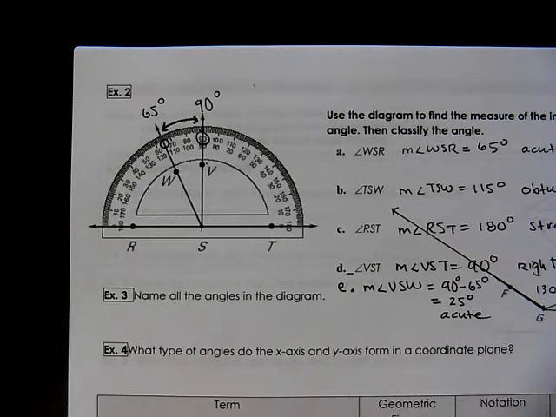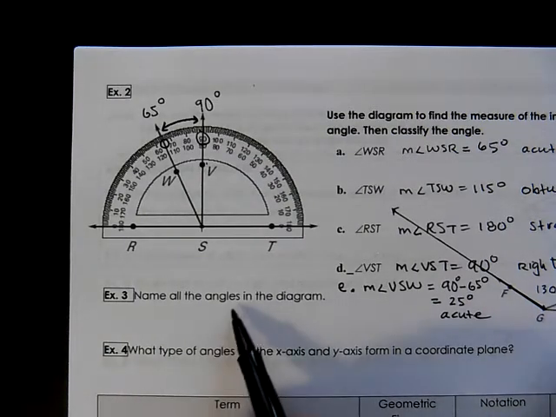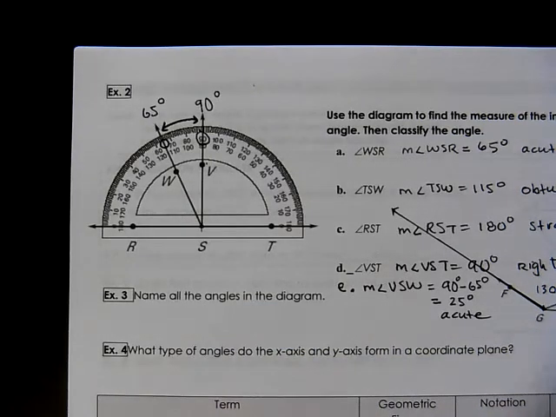Here in example 3, we are returning back to just practicing naming the angles in the diagram. If we were in class, I would call on you to help out. So you might pause the video here, name the 3 angles in the diagram, and then once you have your names written down, come back and check the answers. So let's see what we have.